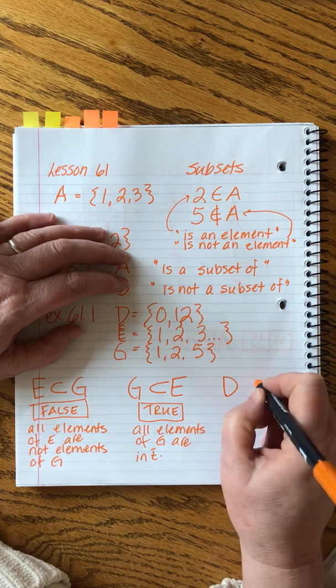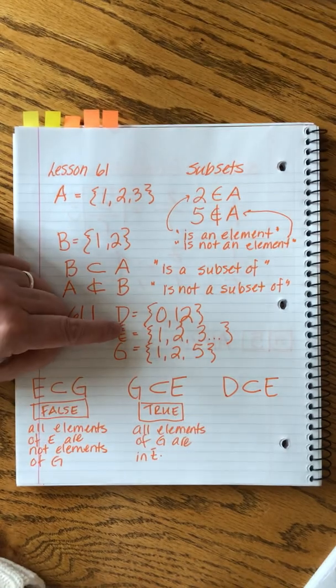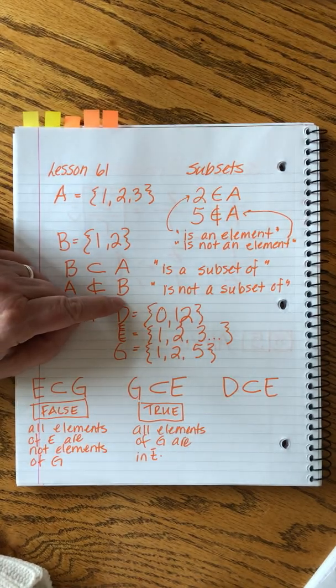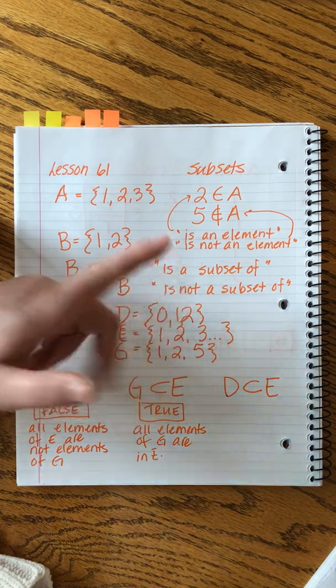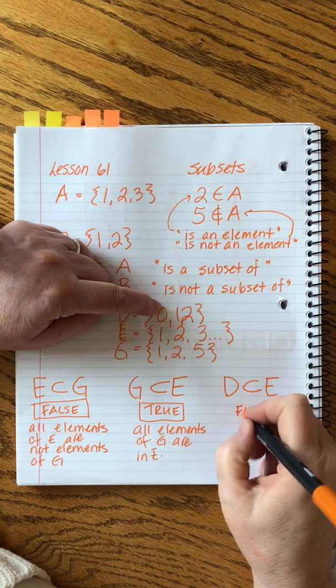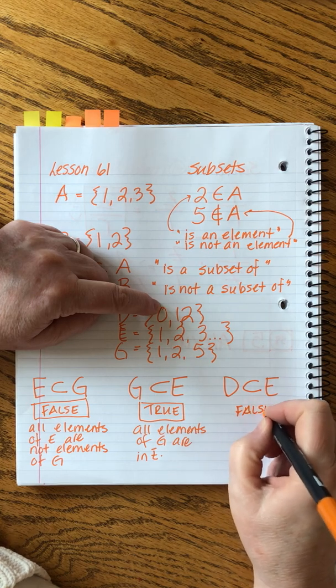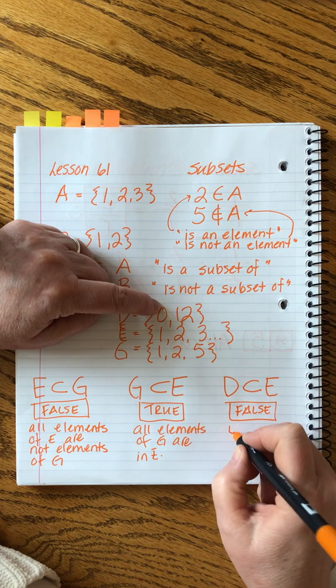And one more. D is a subset of E. Now, E is the infinite one, and D is finite. So we look at it and we go, okay, the ones match up, the twos match up. This looks pretty good, except E has no 0. So this has to be false. So close, and yet so far. E has no 0.